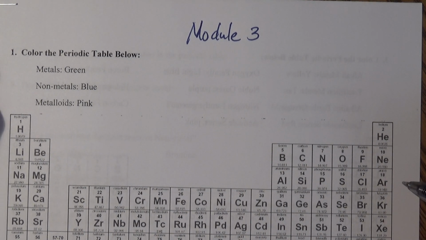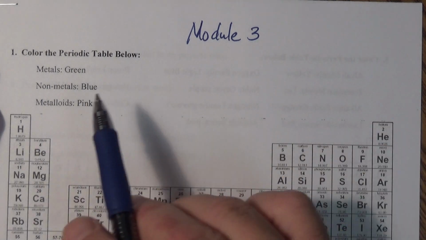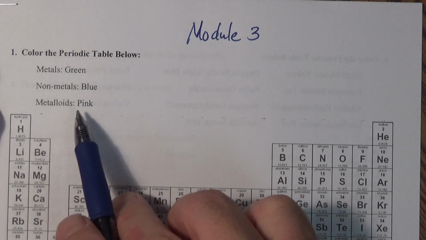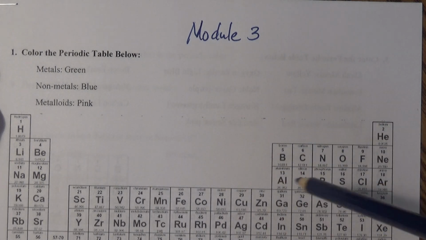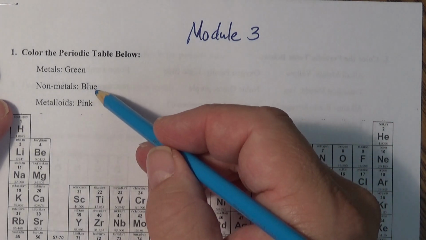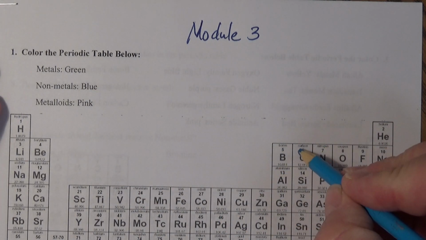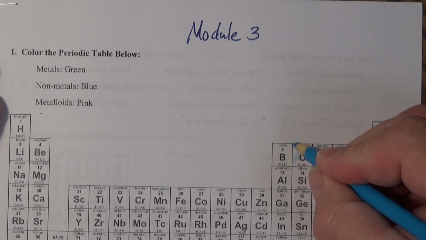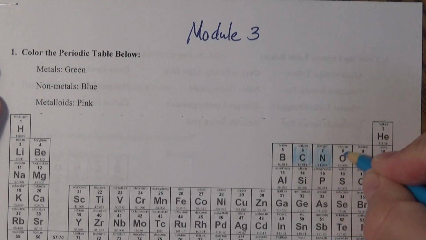Alright, so you're given a copy on the first page and you're supposed to color the metals green, the non-metals blue, and the metalloids pink. So what you can do is I've got blue right here, and blue is the non-metals. The non-metals are going to be this area right up in here. So if you've got a printout, you can color these in with a little bit of blue if you want to.